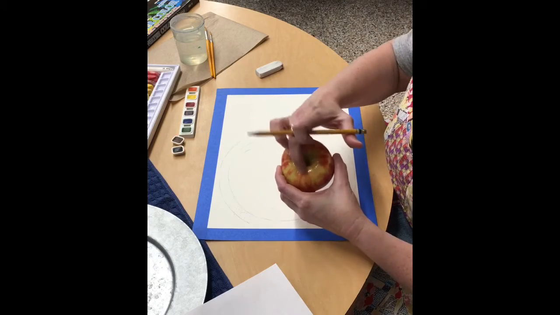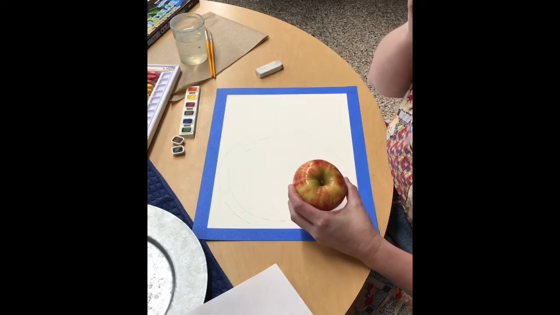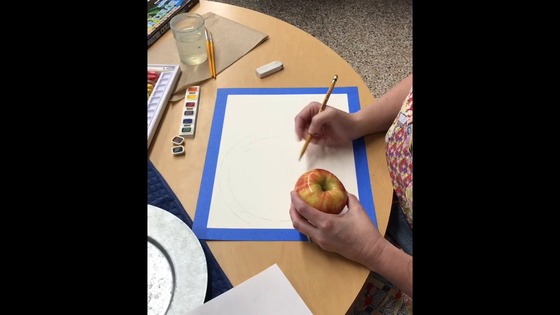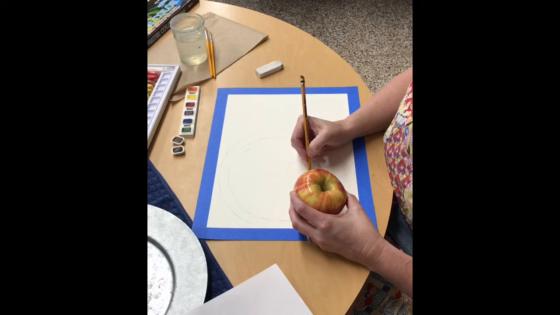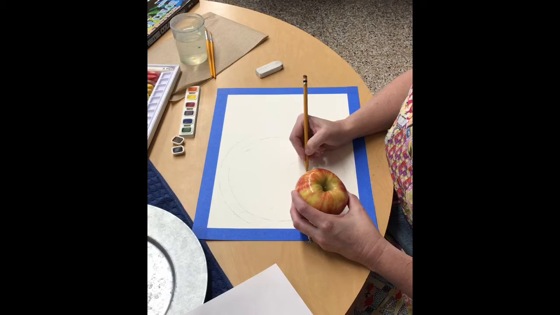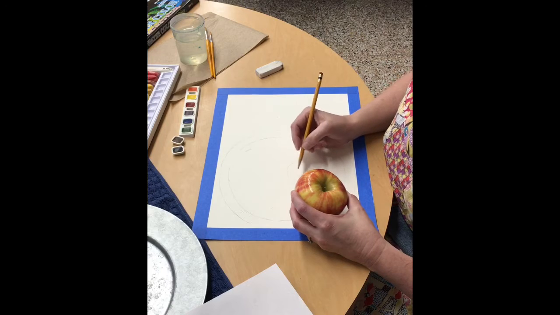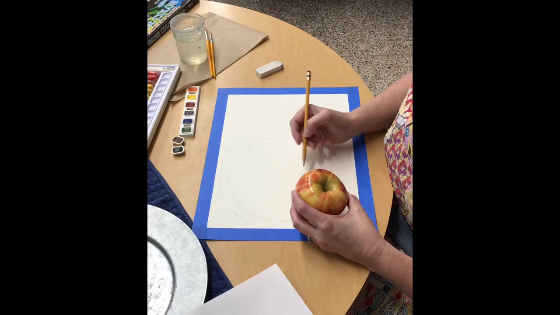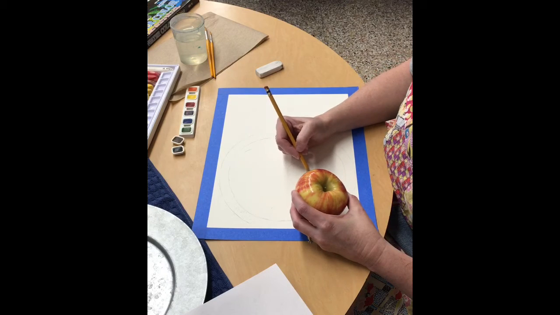And now I'm going to want to work on this middle section. We don't have a lot of details of these apples other than maybe the colorations, the striations that they have. In this middle part where the stem has been broken off.